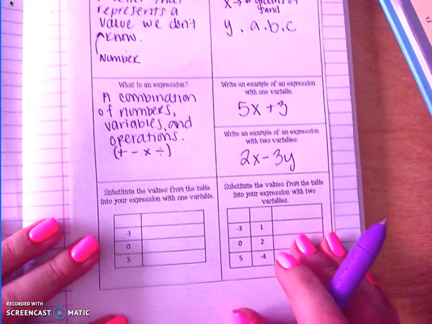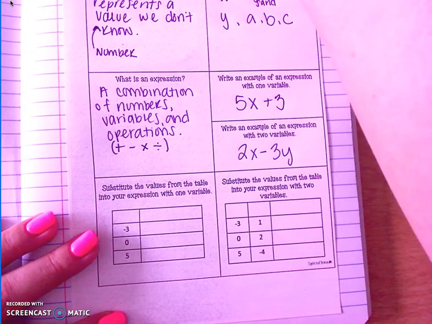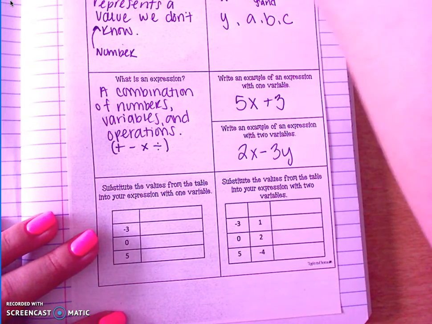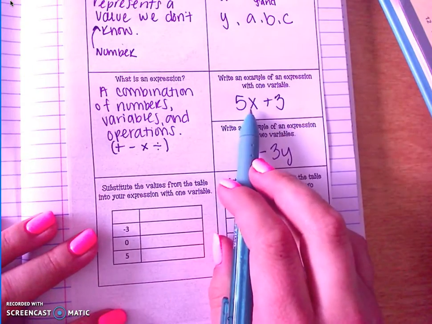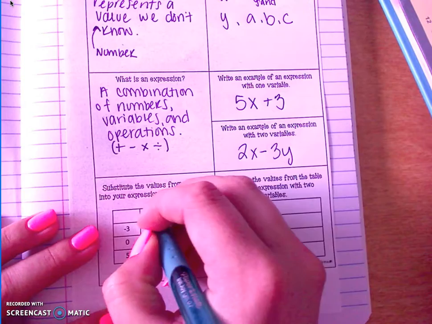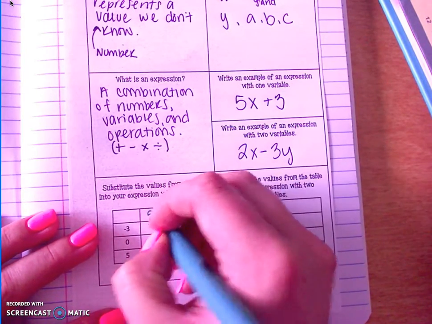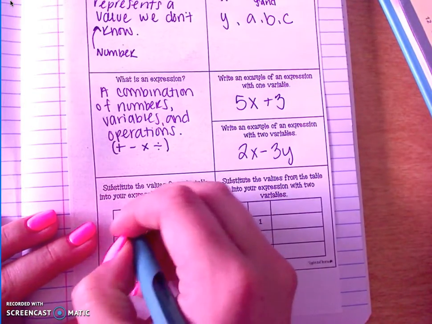All right, so now we're going to look down here at the bottom. Substitute the values from the table into your expression with one variable. Well, you go back to this first expression that we had. We said it was 5x plus 3. Our variable was x.